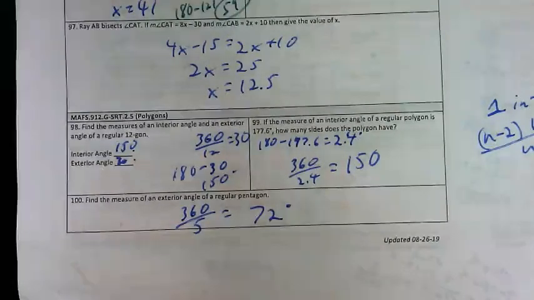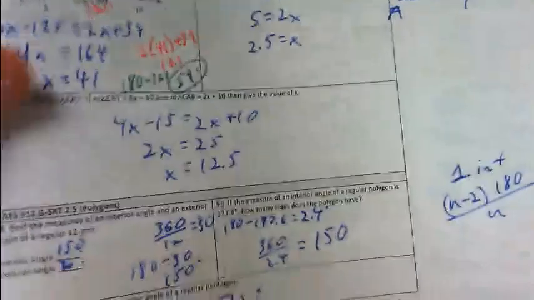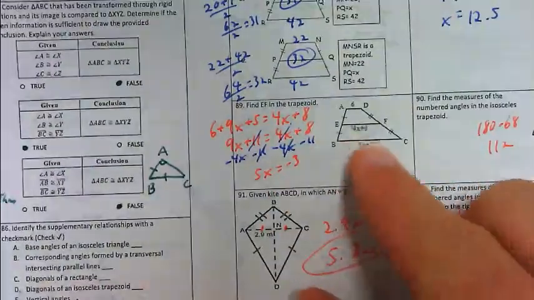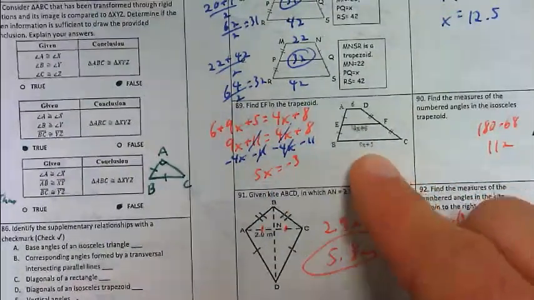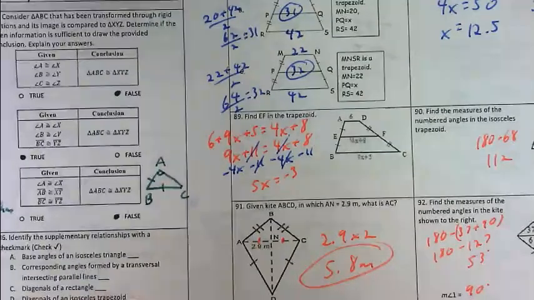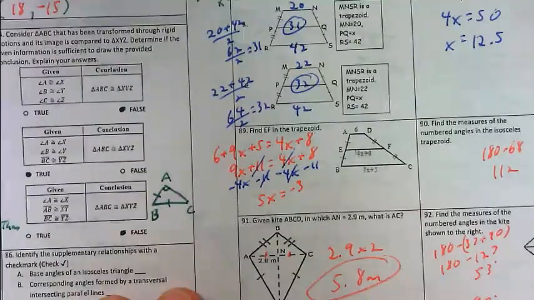So I'll have to look up the original things. I'll post the final answer for the one that I left off of here. My guess is one of these was actually supposed to be a negative sign. I'm not sure which one it is, so I'll have to double check the original thing. But that is the entire review from 81 through 100.